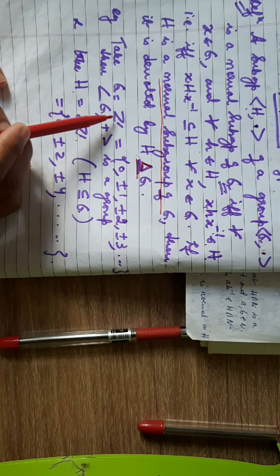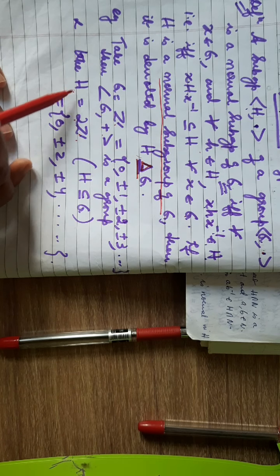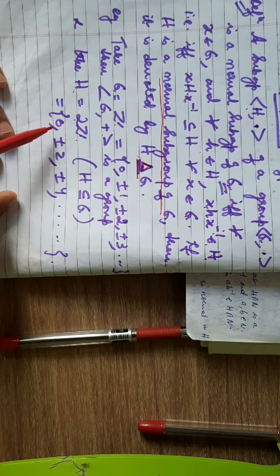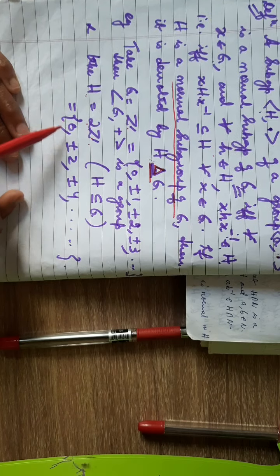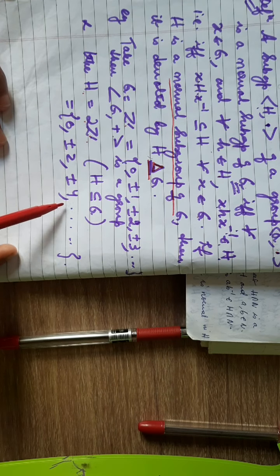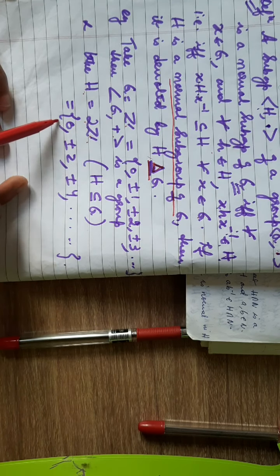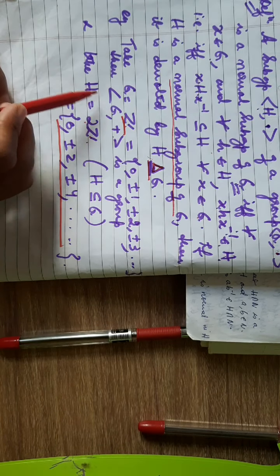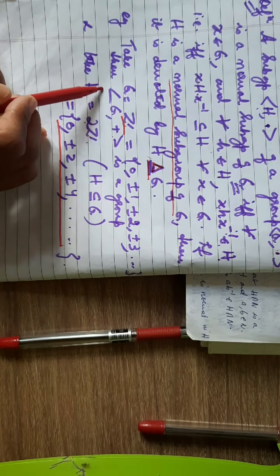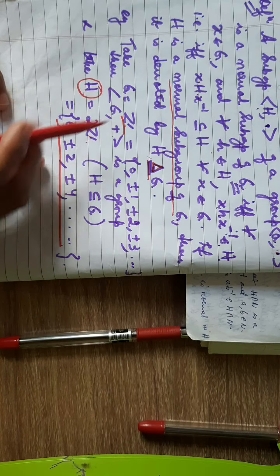2Z is a subset of Z because 2Z contains only the even integers, the multiples of 2. It will contain the elements 0, plus or minus 2, plus or minus 4, and so on. Now clearly this is a subset of the set of integers. So now let us show that this is a normal subgroup of G.